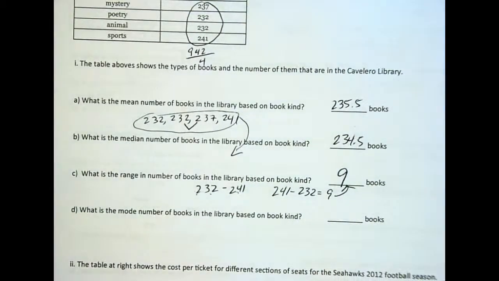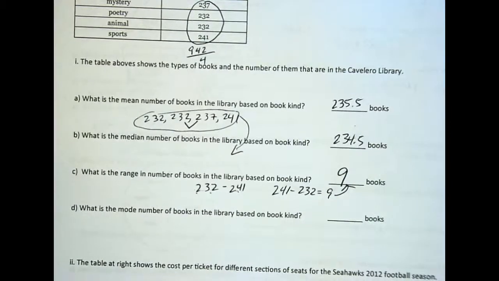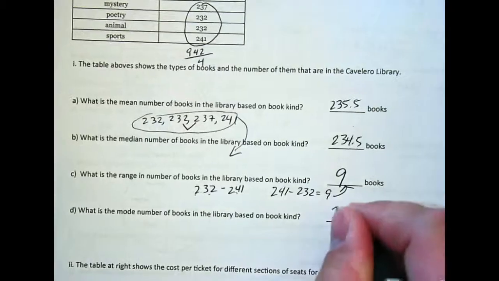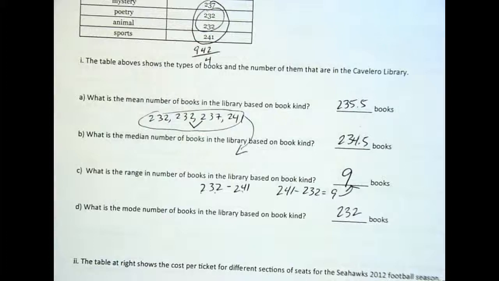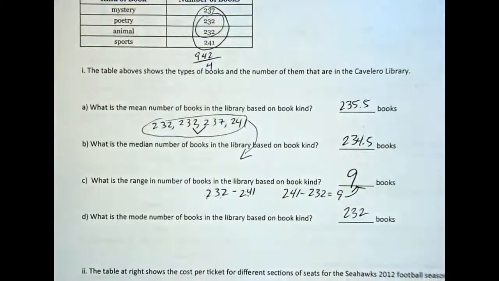All right. What is the mode? Person 3. 232. Well done. The one that occurs the most often there is 232. Any questions there?